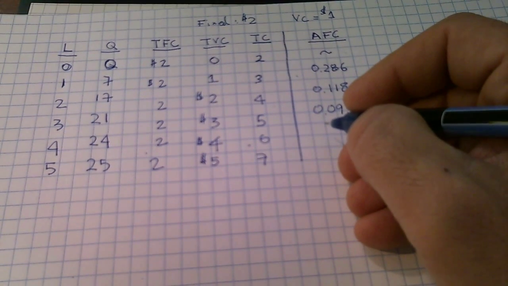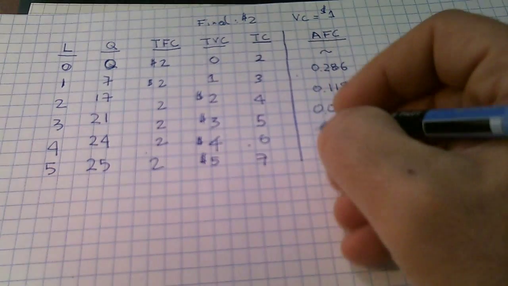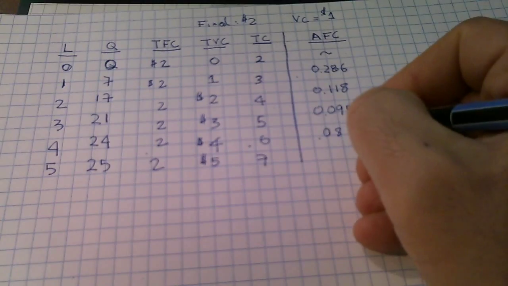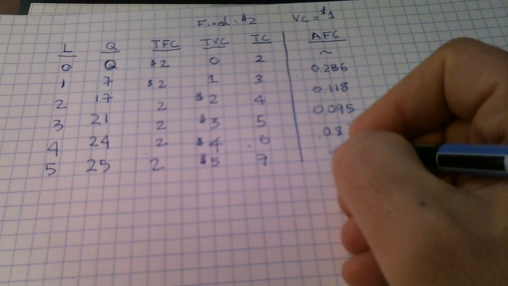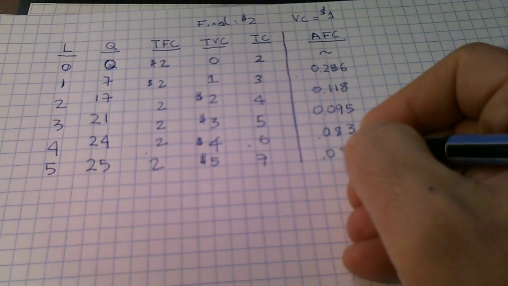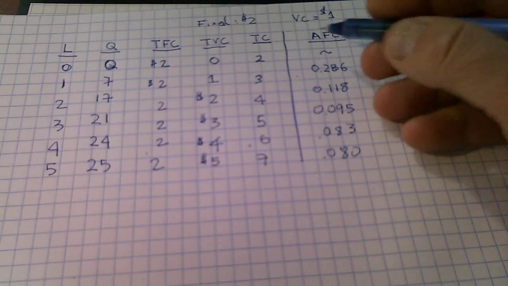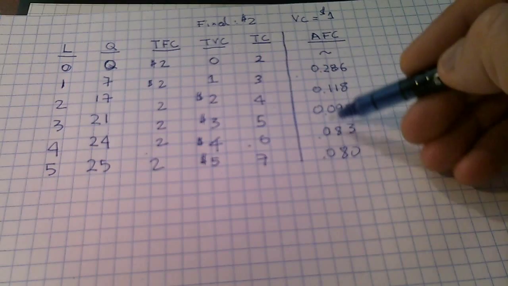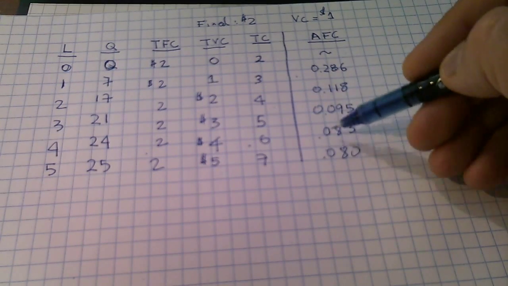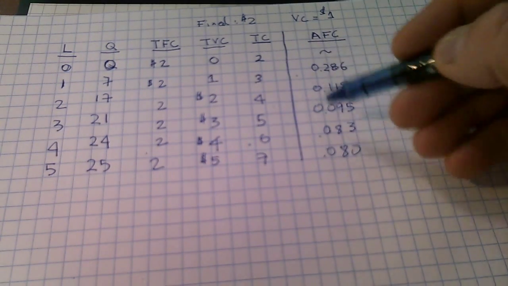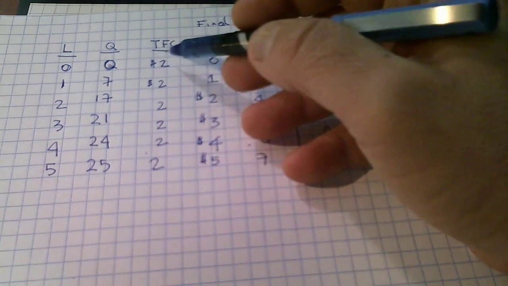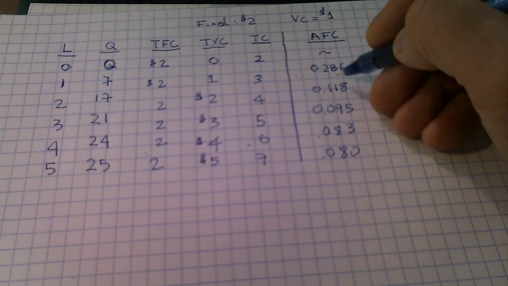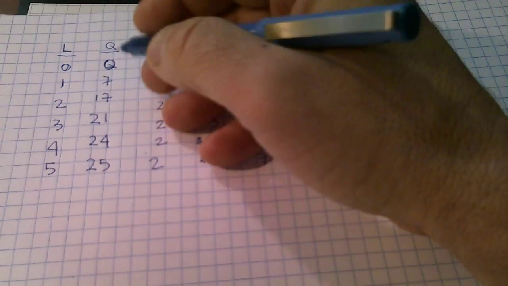At 24 units, it is 0.083, and then at 25 units, it's 8 cents. So you can see that as production increases, your average fixed cost tends to decline continuously because you're allocating a higher level of production onto a fixed cost. So your average fixed cost declines as production increases.